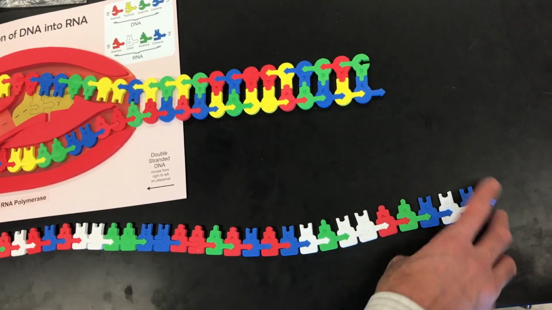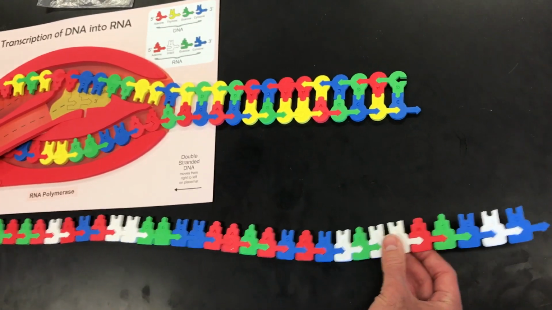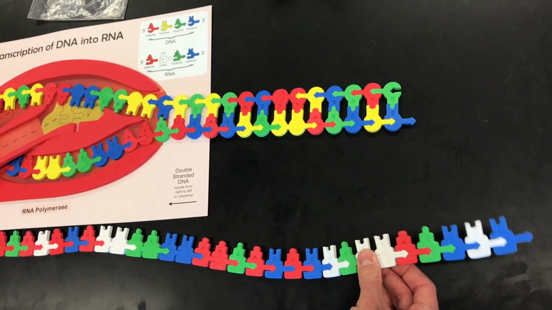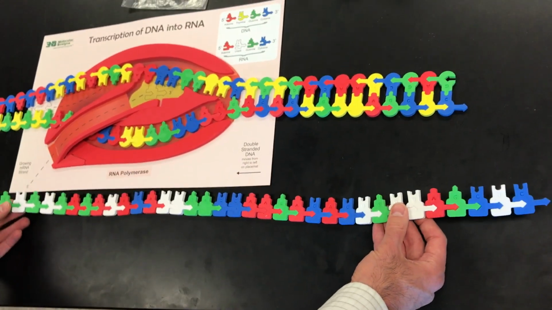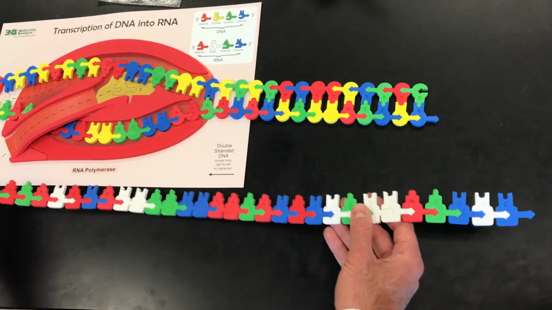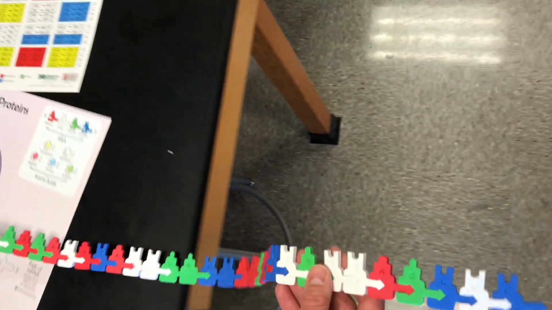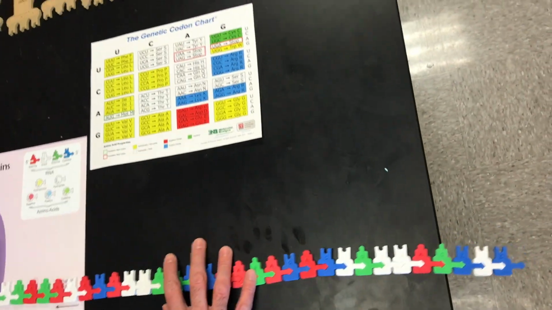Now what's going to happen is we're going to take this copy and we're going to bring it out of the nucleus to a ribosome, and we're going to use this to make a protein. That process is called translation. So let's walk over to another lab table to represent that we have a slightly different process happening here.